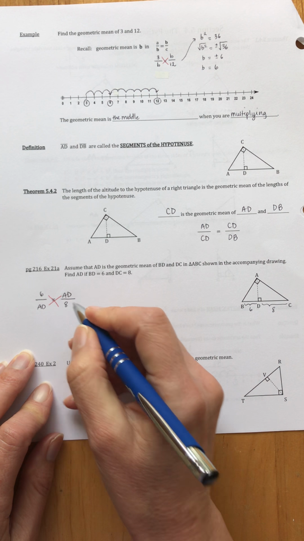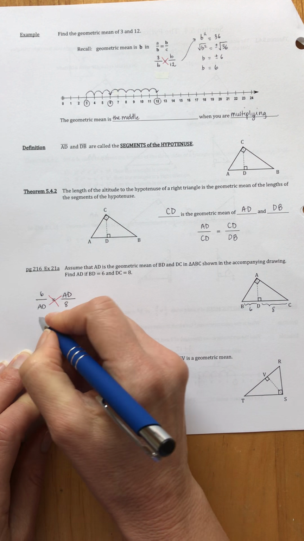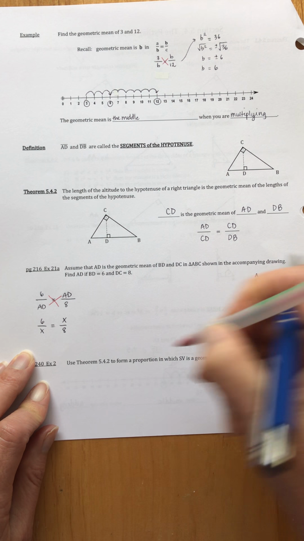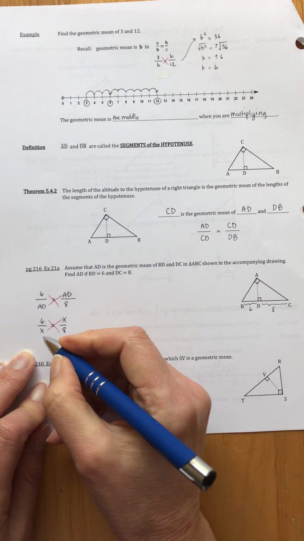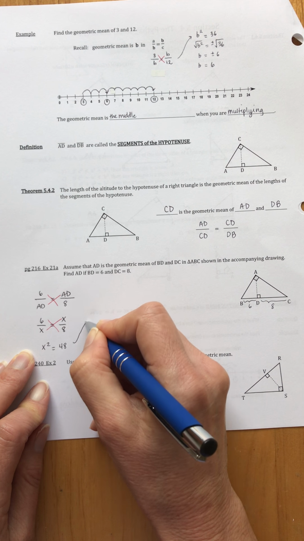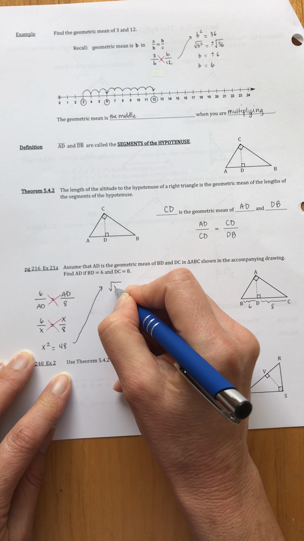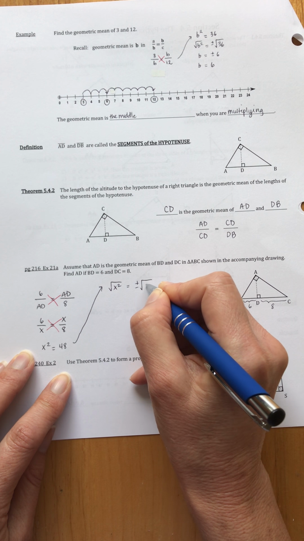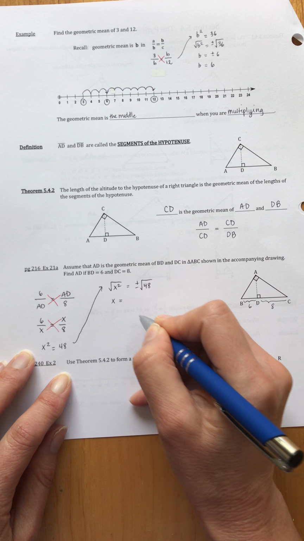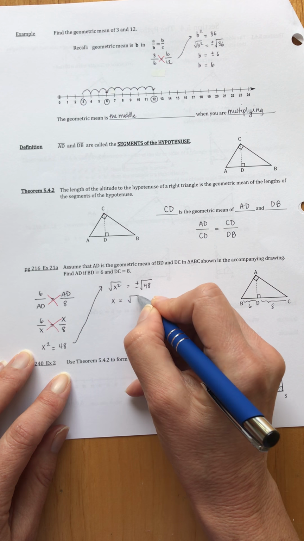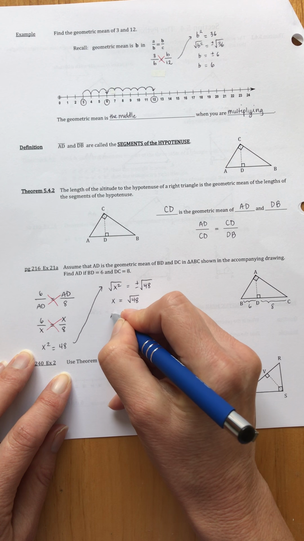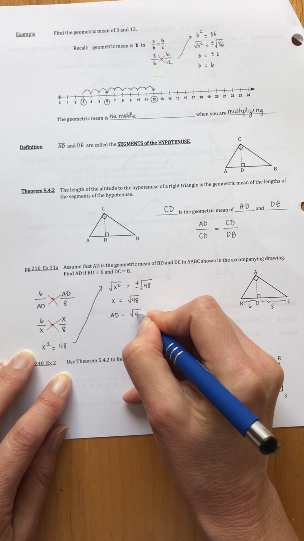So we're going to get, you might not like that AD. Before we cross multiply, let's go ahead and just put in an X for that. Okay, and then cross multiply. Okay, so we're going to get X times X is X squared. 6 times 8 is 48. Okay, then we're going to take the square root of both sides, putting in that plus and minus, but because we're dealing with a triangle, we know that we're going to just drop the negative answer. So what is x? X is equal to the square root of 48. Or, what were we finding? AD. So let's go ahead and put in AD equals the square root of 48.